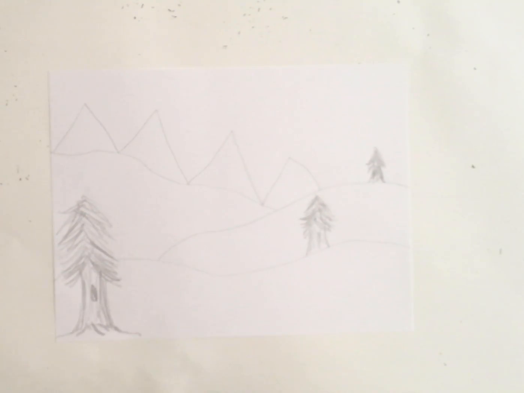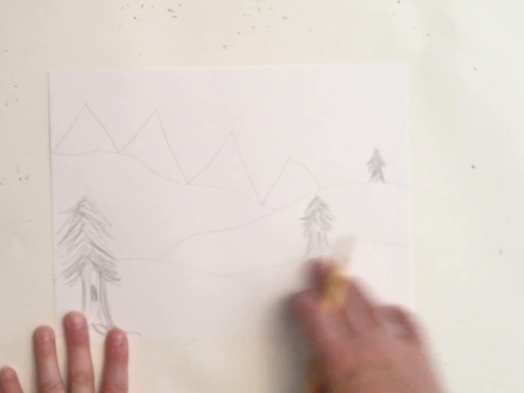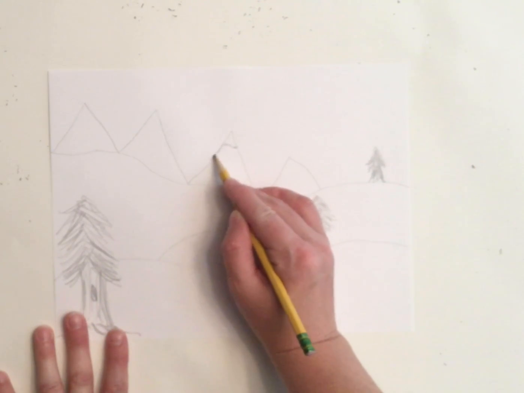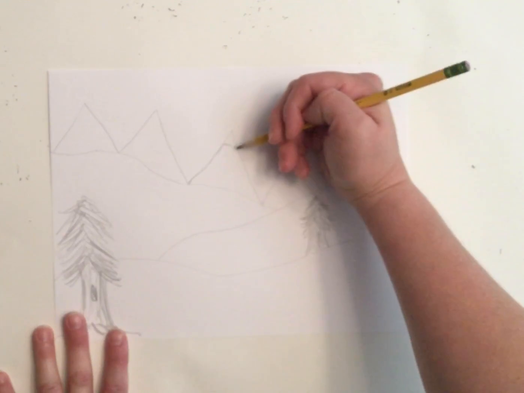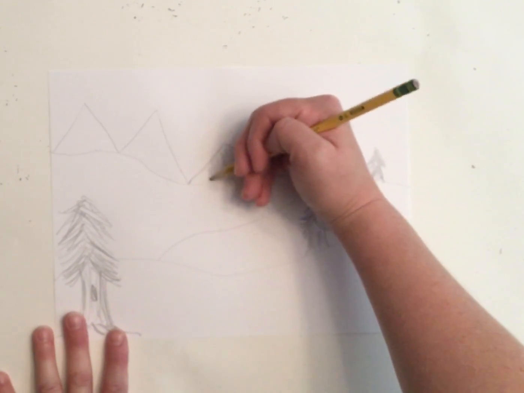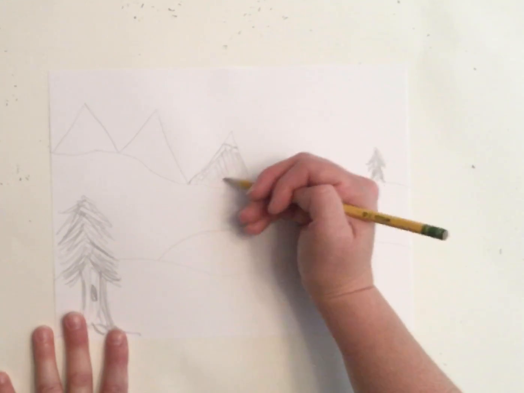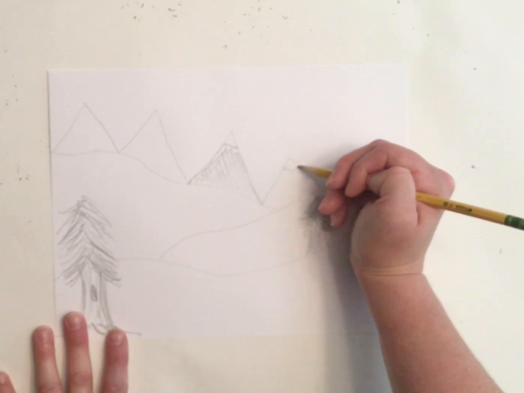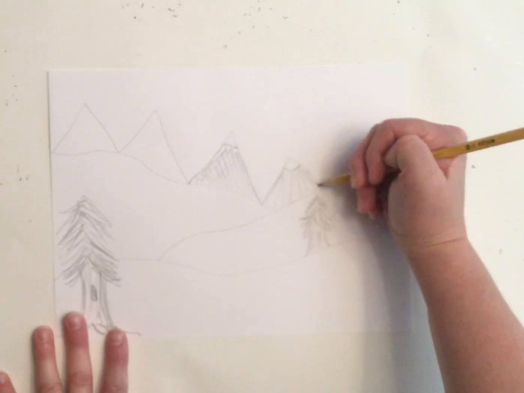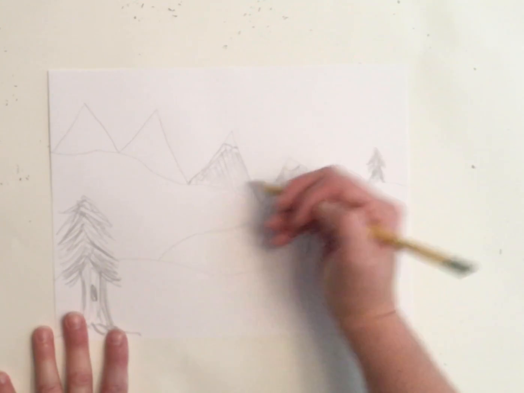Now, you could do all kinds of things, not just trees. Maybe you want to add flowers or bushes or something like that into your landscape. Think about what kind of landscape you want to do. You can add animals to your landscape.